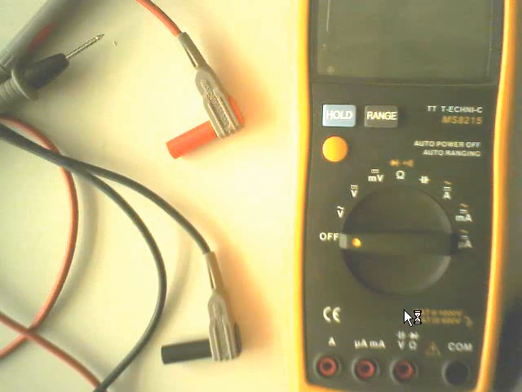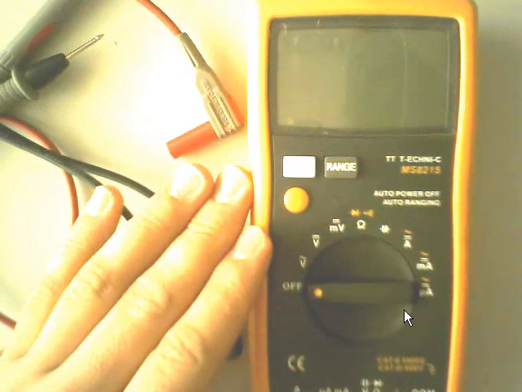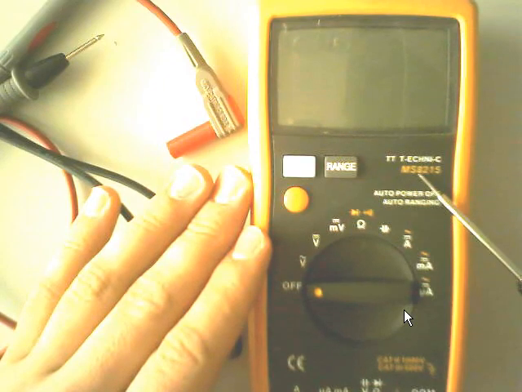Hi, welcome to a demonstration about the multimeter device. As you see, it's a multimeter. Its model is TT Technic MS8215.